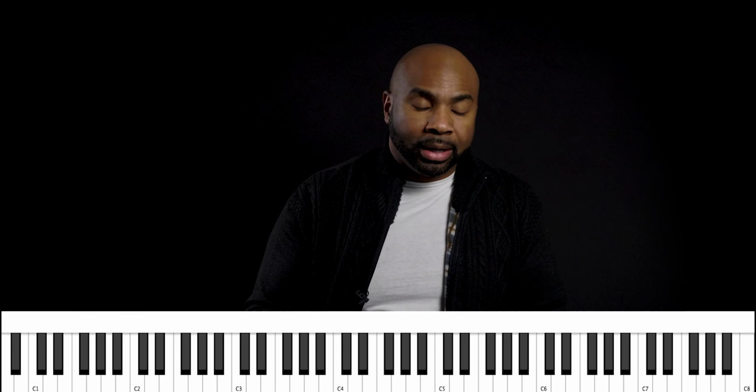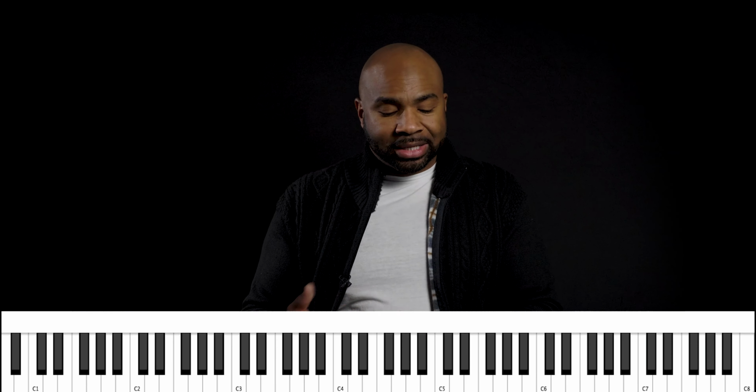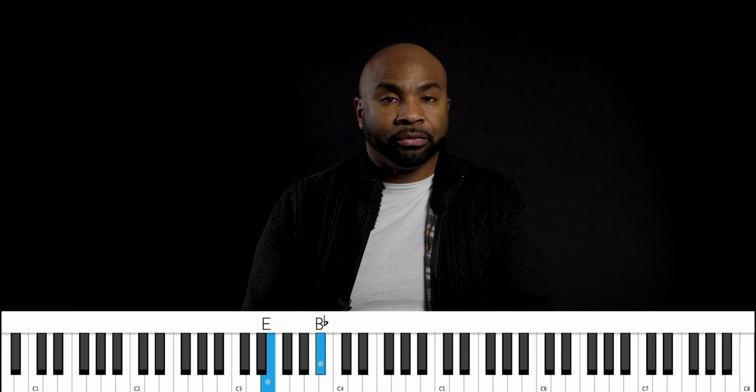Why that's important is because they can build up on another chord, or they can be replaced with something else. Anytime you have a dominant chord, you have the 3 and the flat 7.